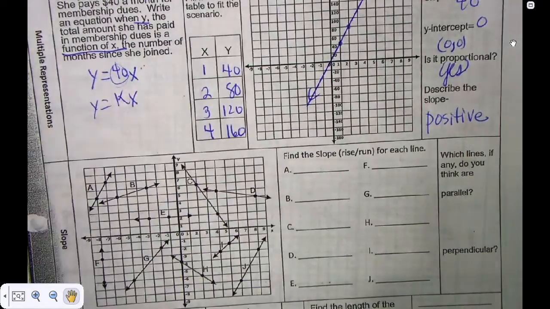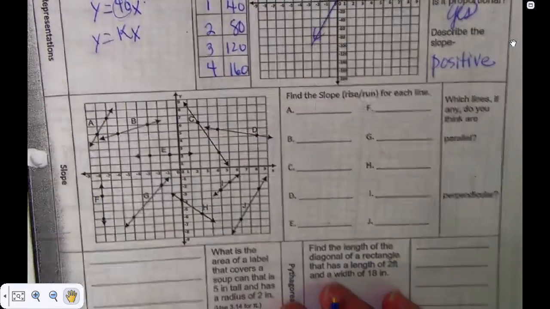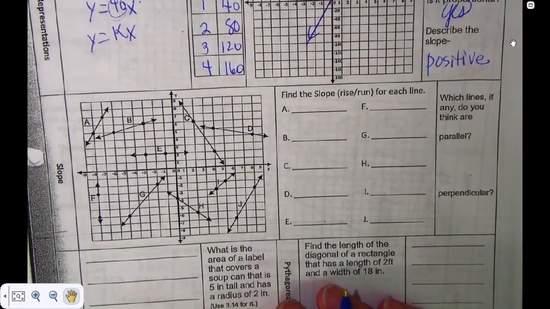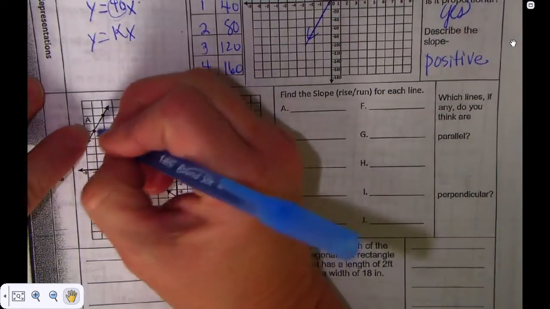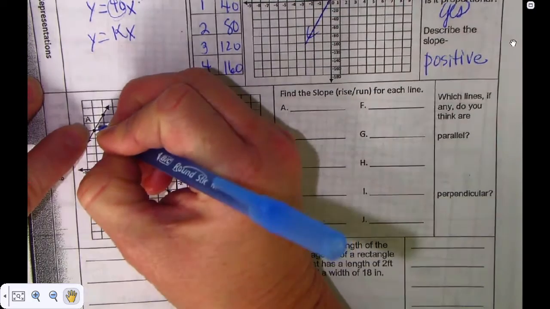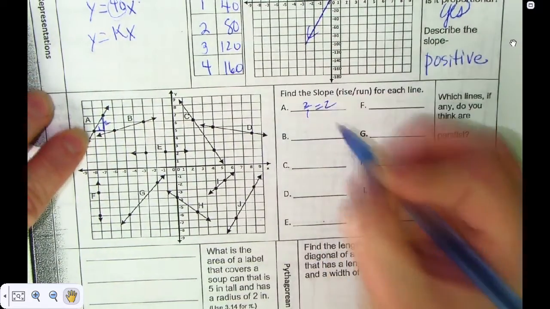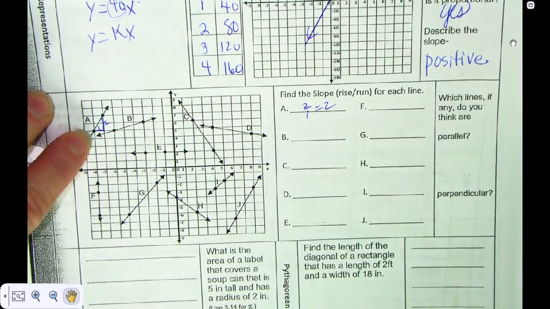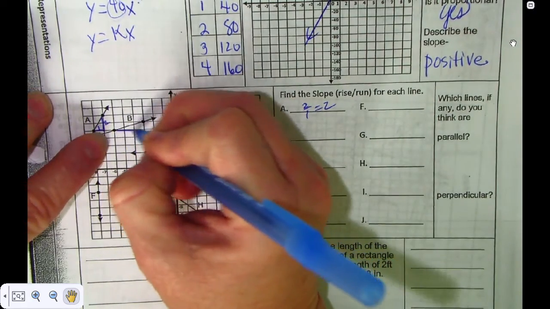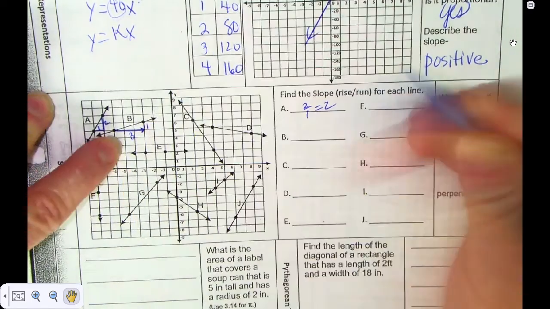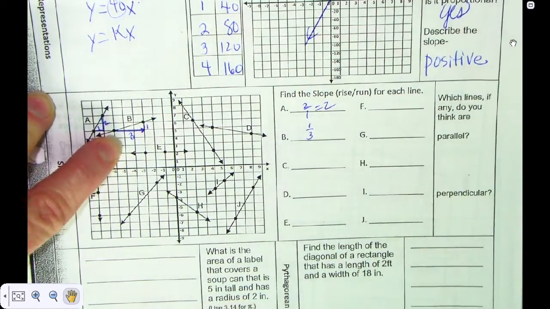Okay, real quick, we're going to do the slopes, and I mean quick. A. Everybody look at A. Come on, you better hurry and keep up. Okay, look. That's going to go over 1 up 2. So 2 over 1 is 2. B. Go over 3 up 1. So B is 1/3.